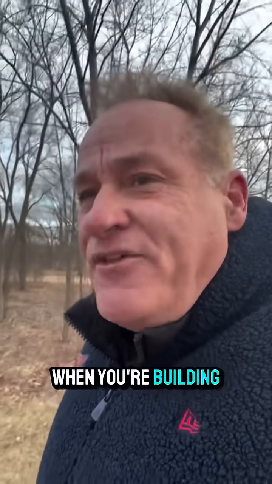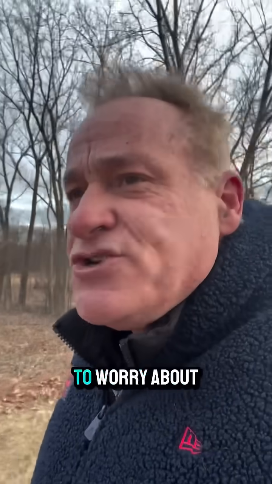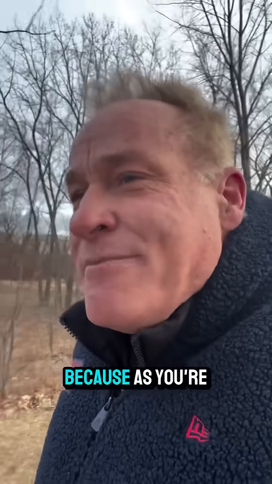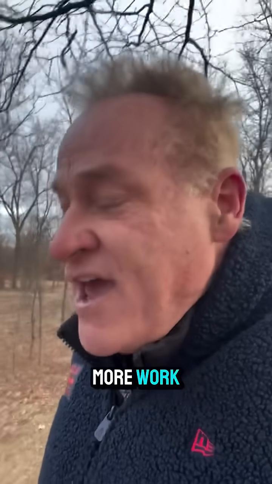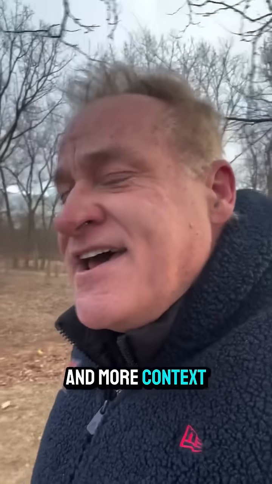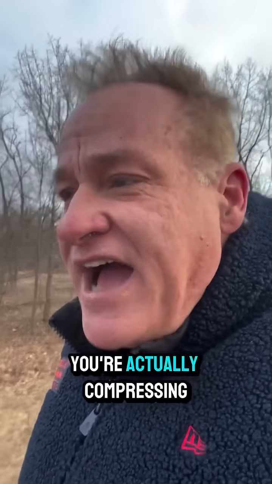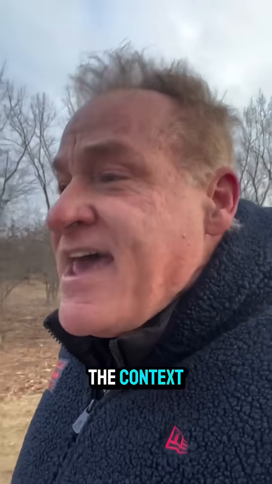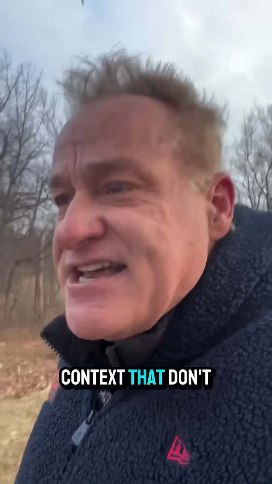Now, when you're building that deep agent, though, you do need to worry about context rot because as you're doing more and more work, you're using more and more context. So you need to make sure as part of your deep agent, you're actually compressing the context and pushing things out of the context that don't need to be there.